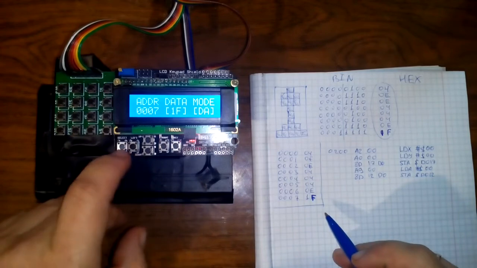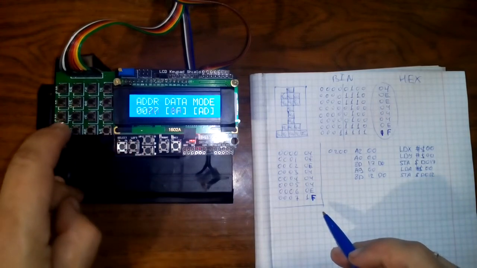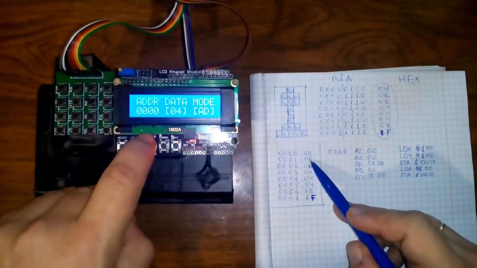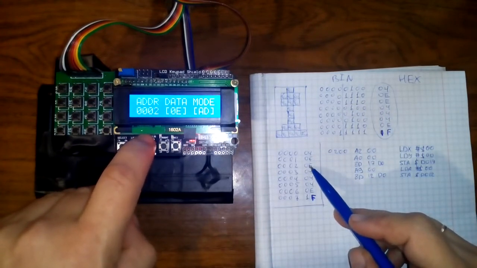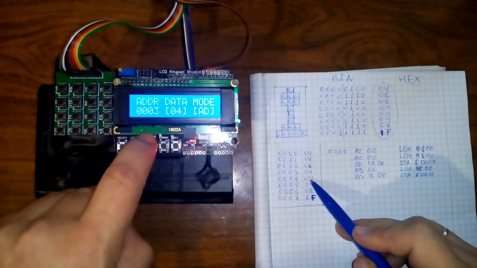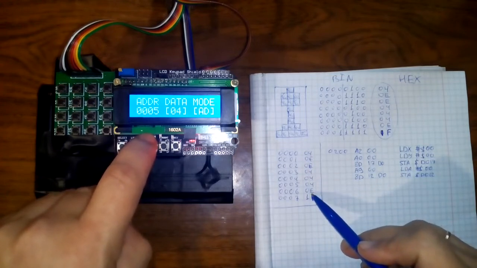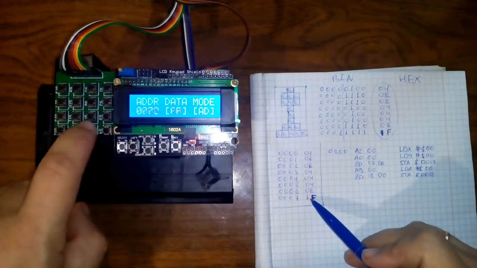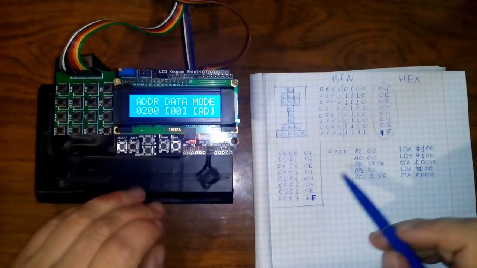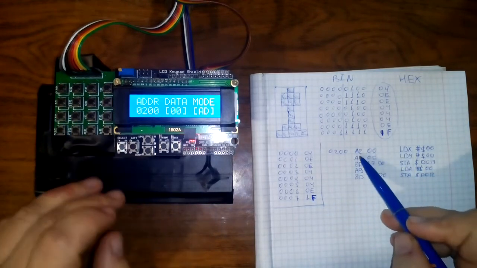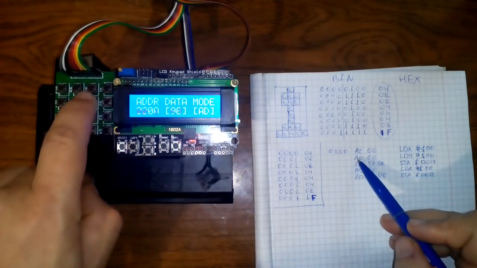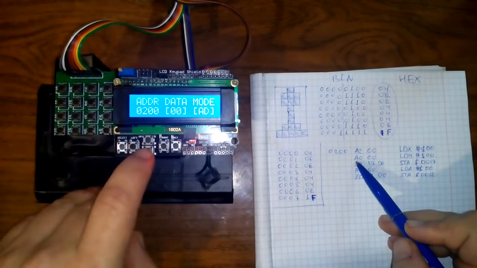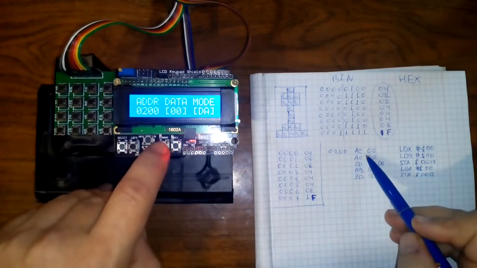Okay. Now let's get back to the data mode and make sure that we did input everything properly. So 04, 0E, 0E, 04, 04, 04, 0E, 1F. So far so good. So now we go to 0200, and it's time to input our program. Sorry, I forgot to go to the data mode.